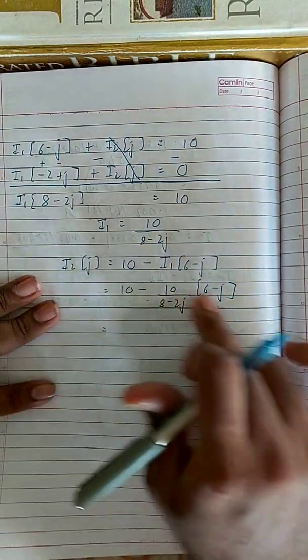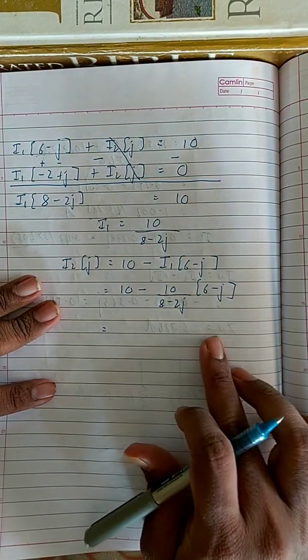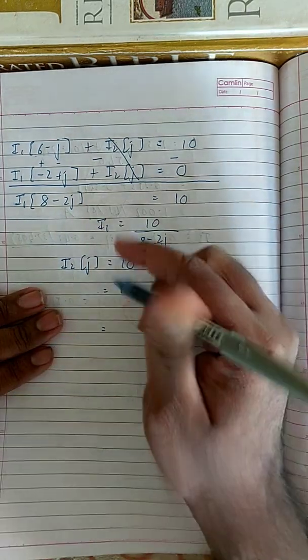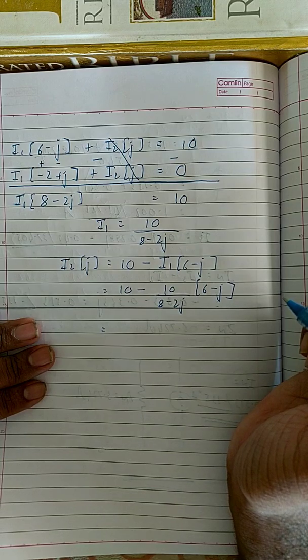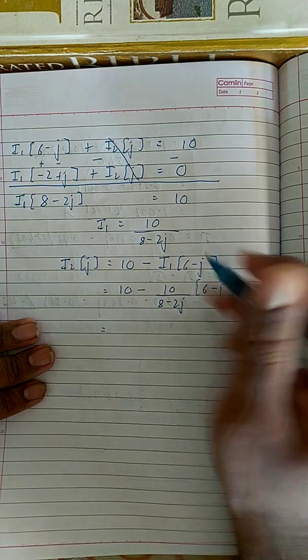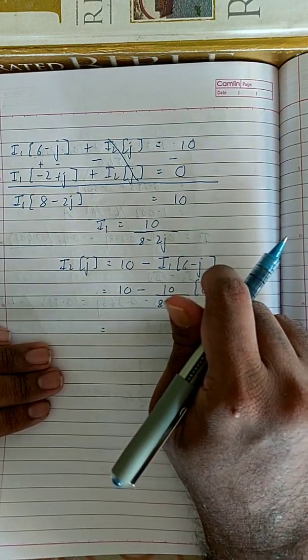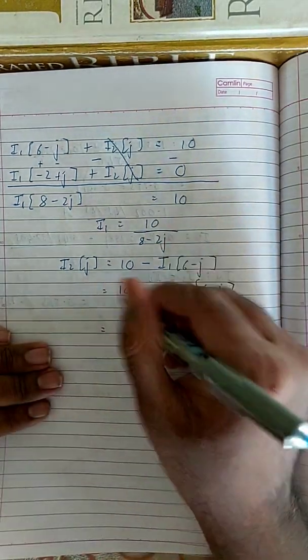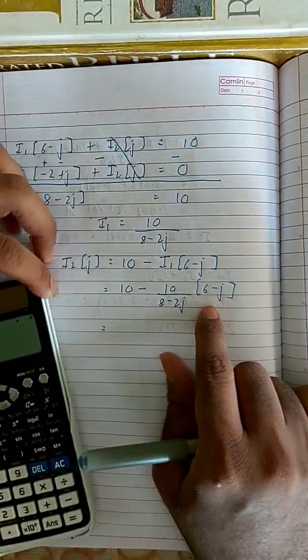So, the new value of I1 and I2. To find the value of I2, I will multiply this with j. No need to multiply, just follow the same method, much easier for me. So what will I get over here?